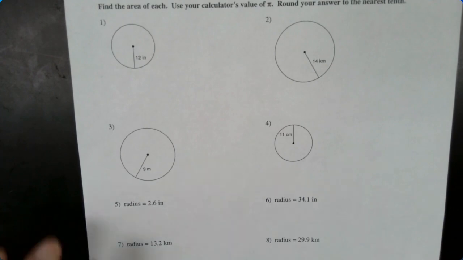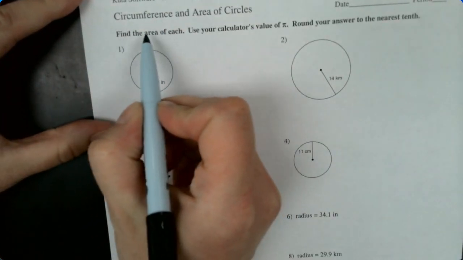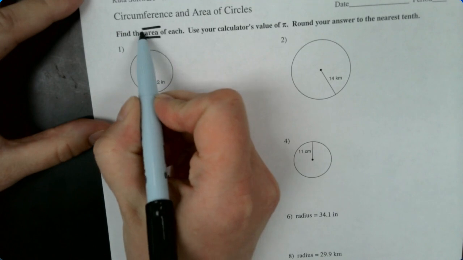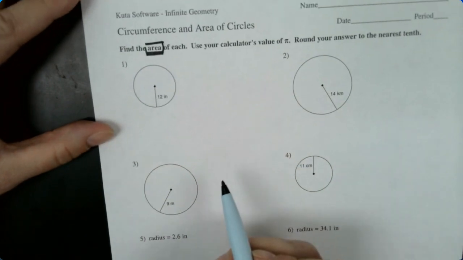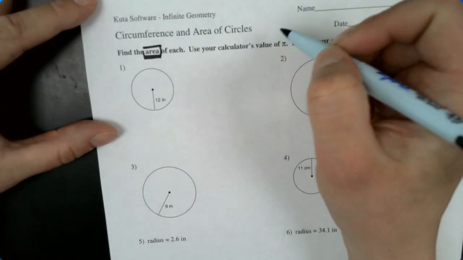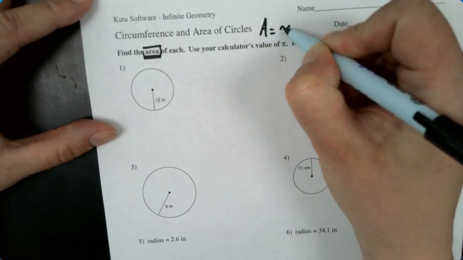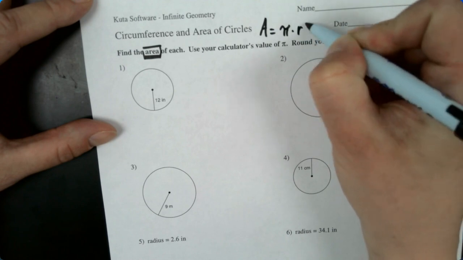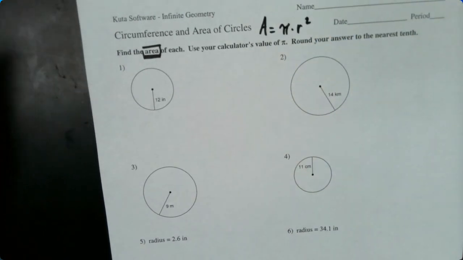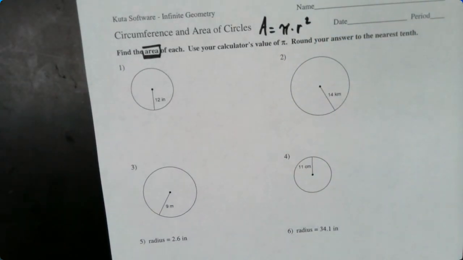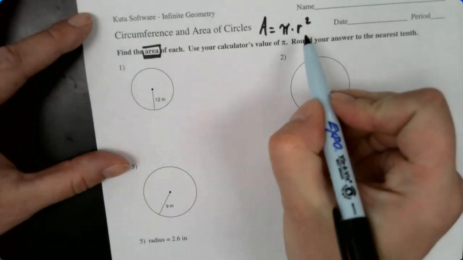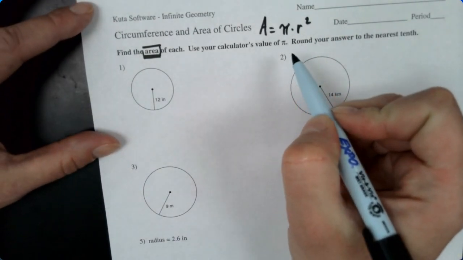So this section says find the area. So above this section somewhere, I'm going to write the equation for area. Area equals pi times the radius squared. So remember, the radius is from the center to the outside.